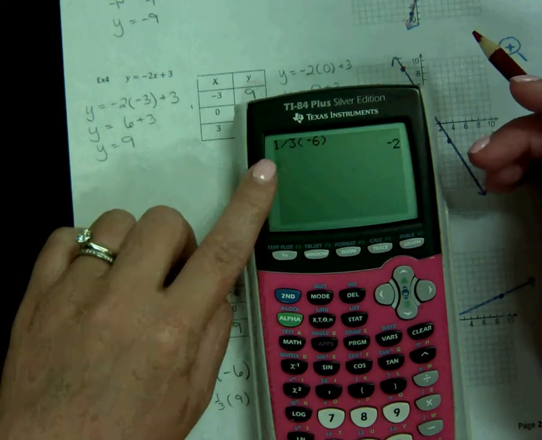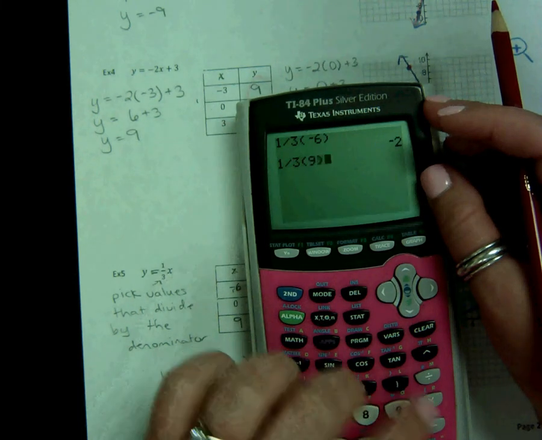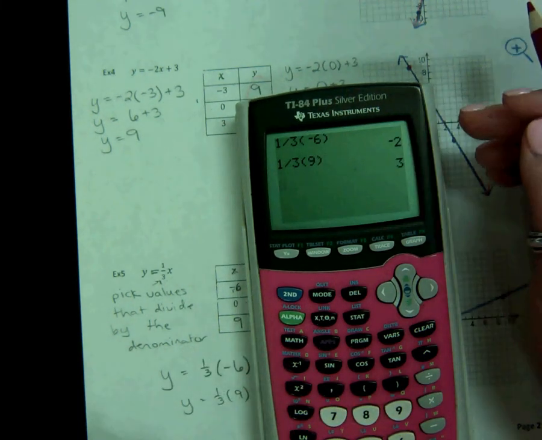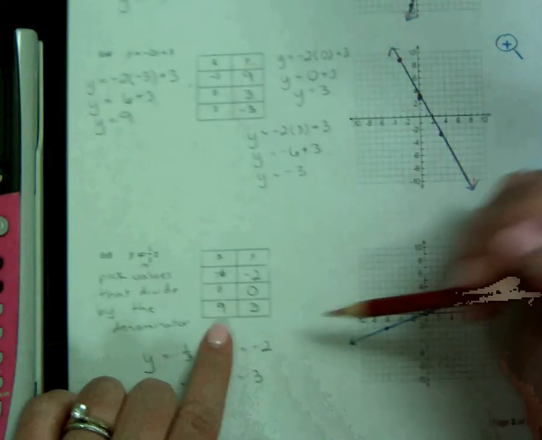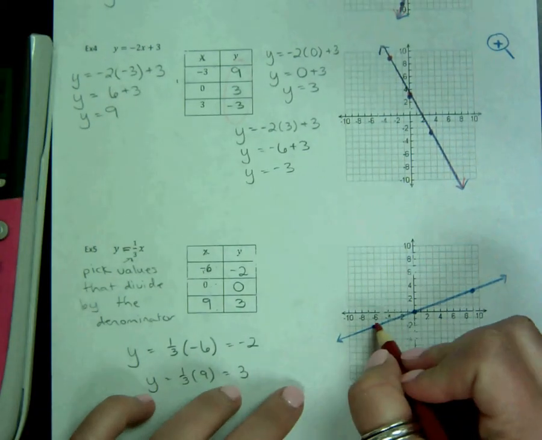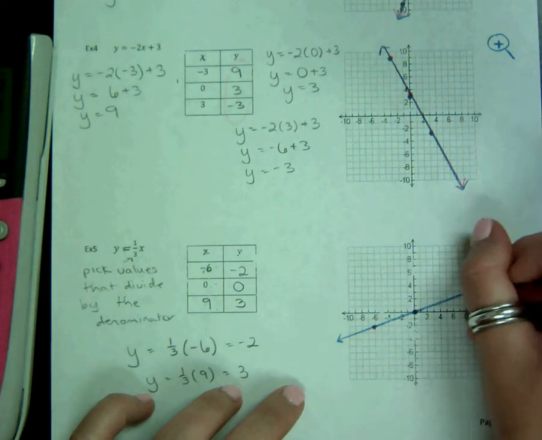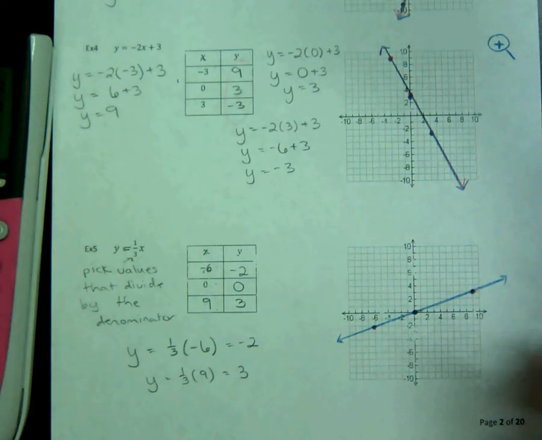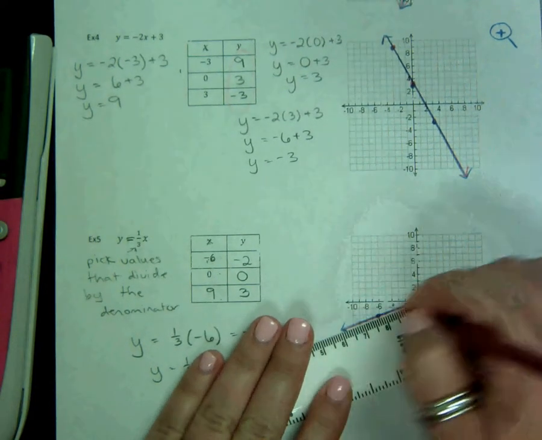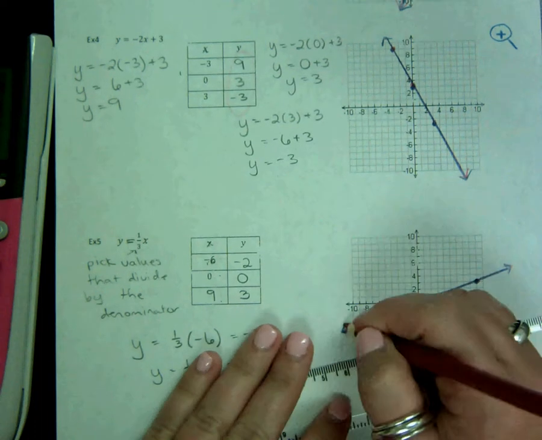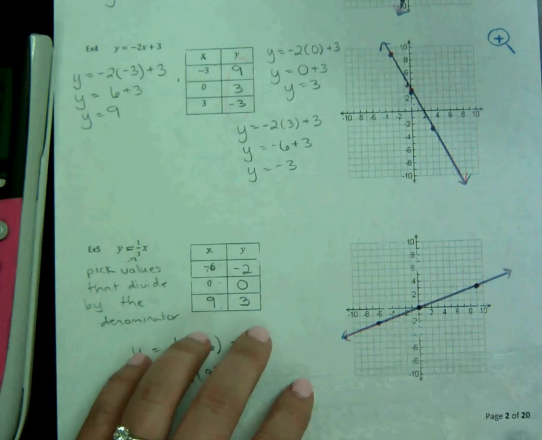So again, you can let your calculator do this work for you. 1/3 parentheses 9 can help you out if you're just not as comfortable with fractions. But you get your points. You plot those points. So -6, -2; 0, 0 in the middle; 9, 3; and if you did it correctly, it should line up. Make a nice straight line across your grid. So that's just the audio to go with the work from the previous video.